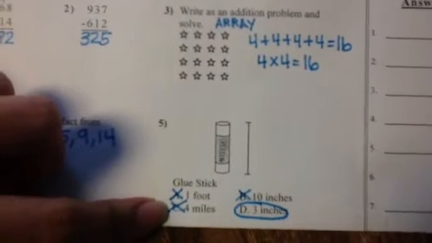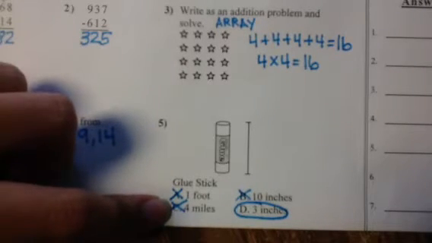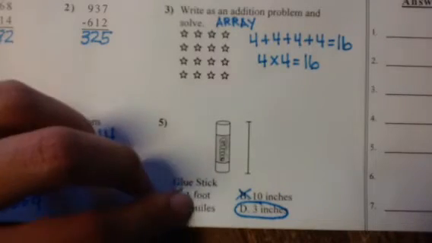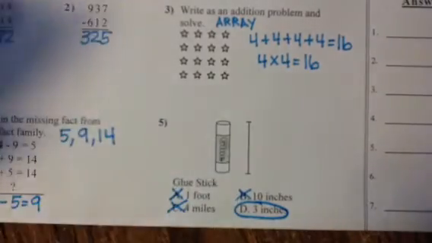All right. And the last one, I crossed that out. I thought it was recording me, but it wasn't. But now I'm checking and it is recording me. So a glue stick cannot be 4 miles. 1 mile is maybe from here to the gas station. 4 miles might be from your house to the school. Can that be how tall a glue stick is? Oh no, that would be a crazy glue stick. We're going to glue the whole earth. So no, that is definitely not the answer. So the answer is what? D, 3 inches.